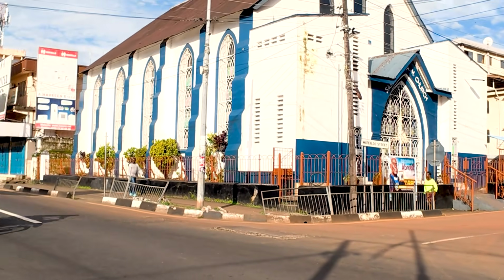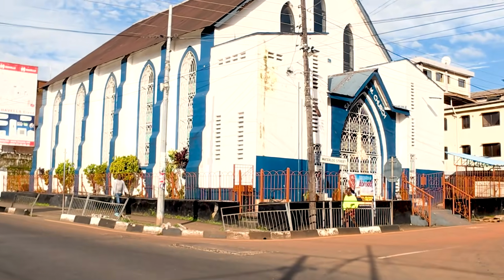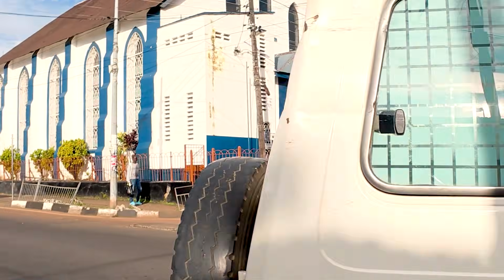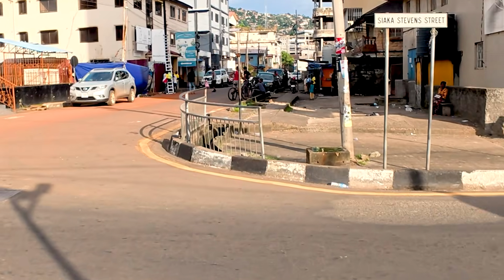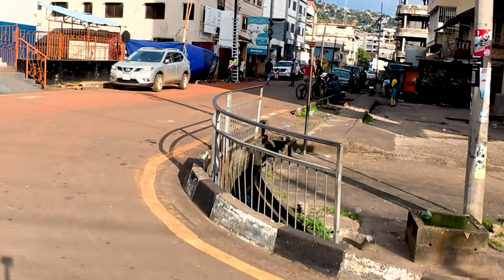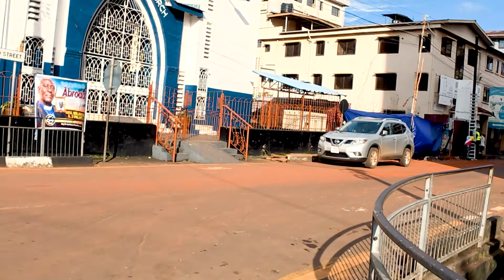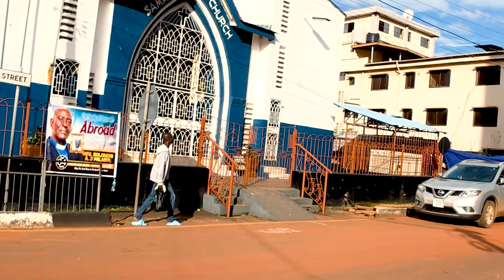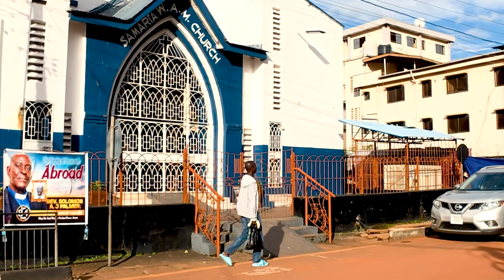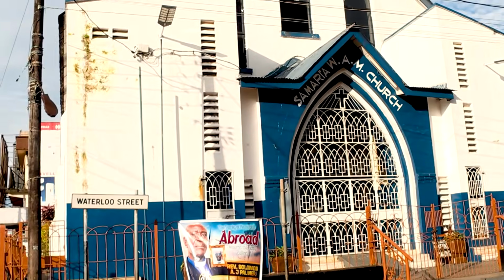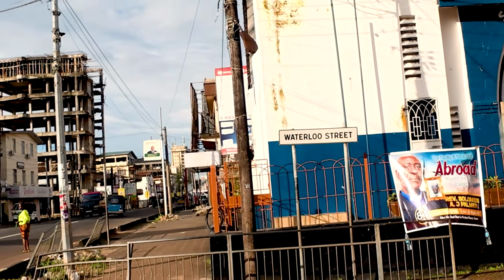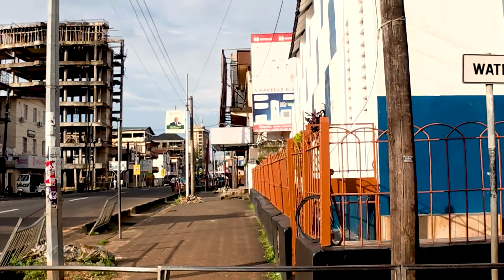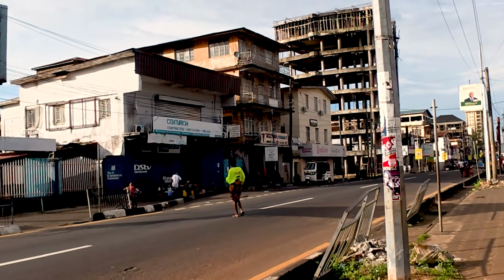But this is one of those churches that were established during colonial days. Yeah, this is the Samaria WAM Church. These are one of those churches that was established during colonial days. You know, it has been here for many years.